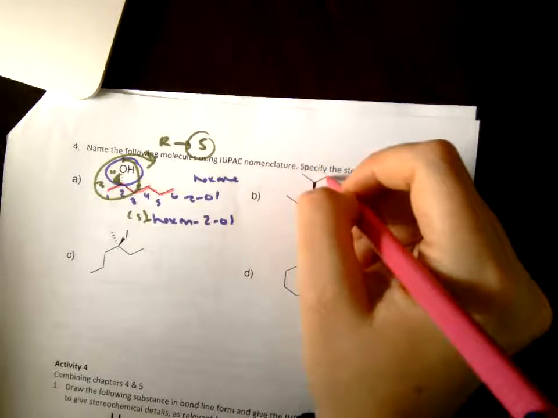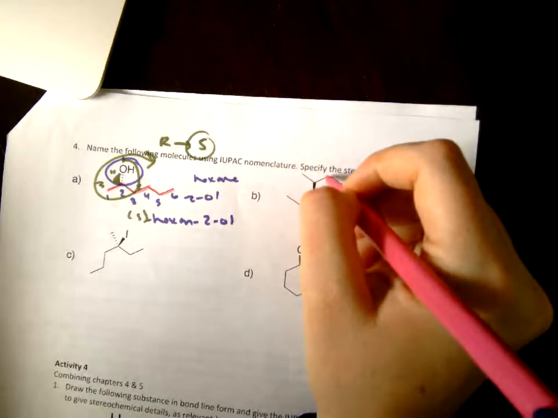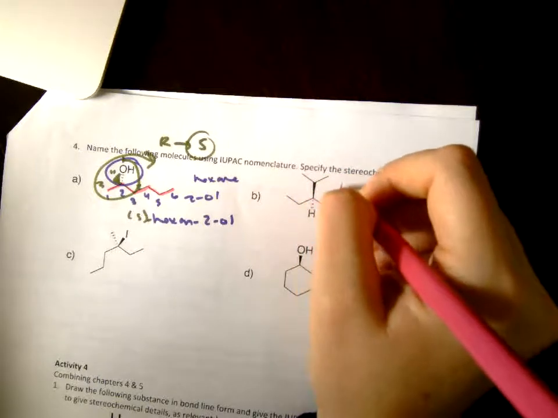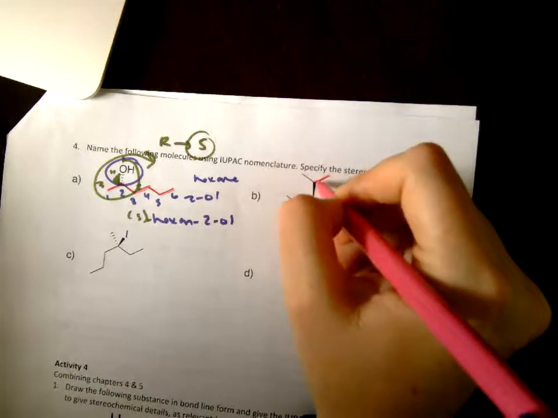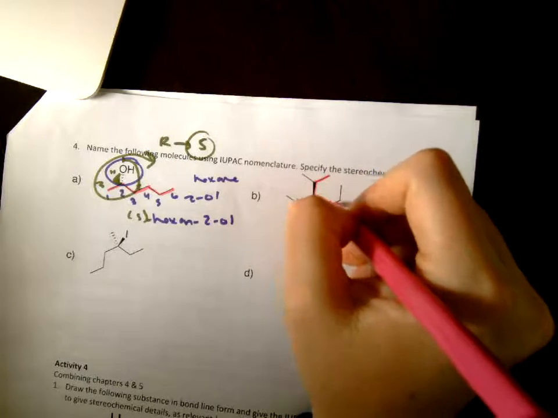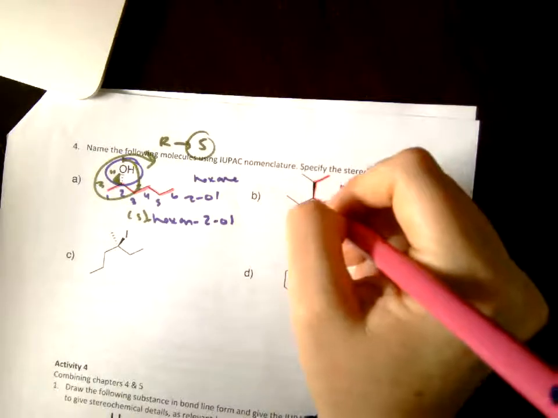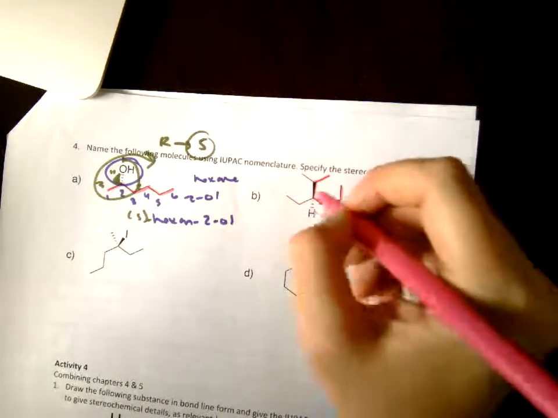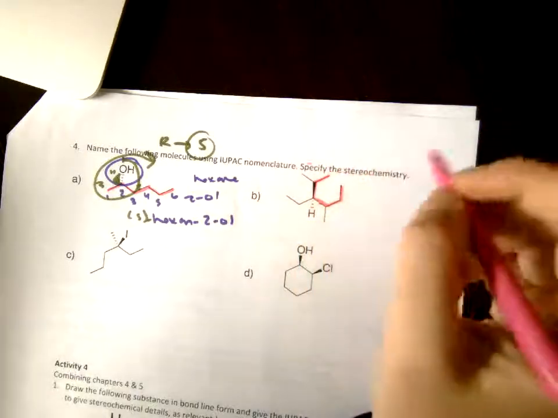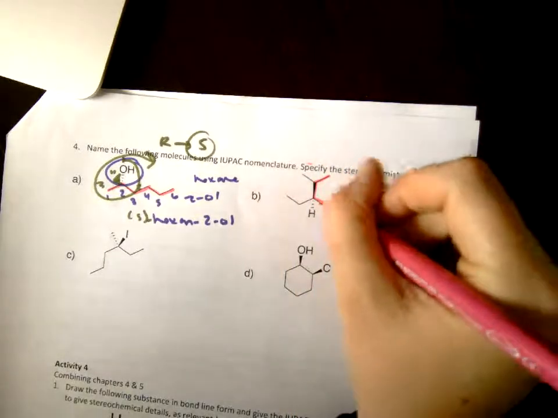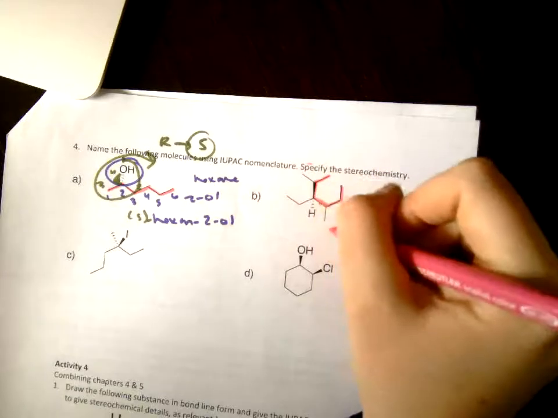If you go this way, 1, 2, 3, 4, 5, 6, this one has more substituents. You pick the one with more substituents because it's usually simpler to name. If you'd done it the other way, you'd only have 2, but they'd be more complicated to name.